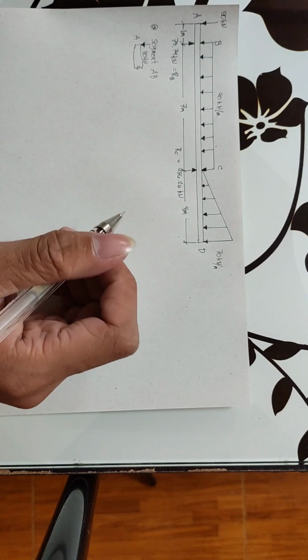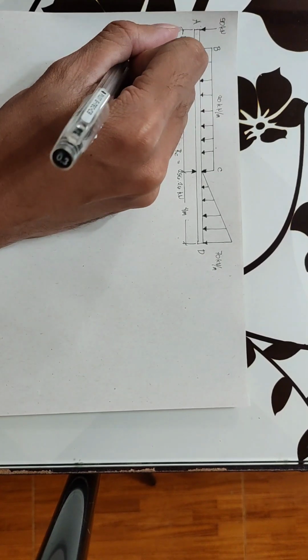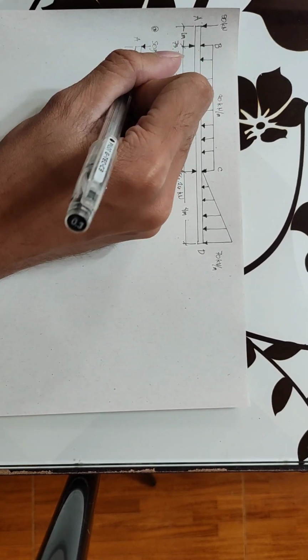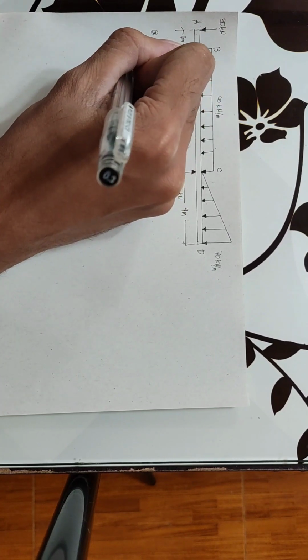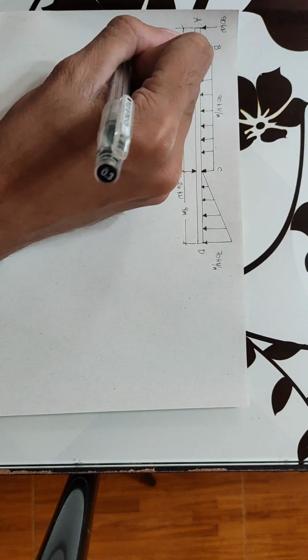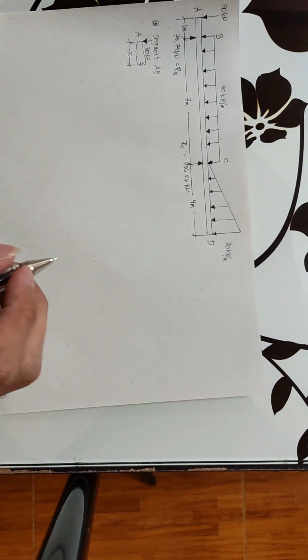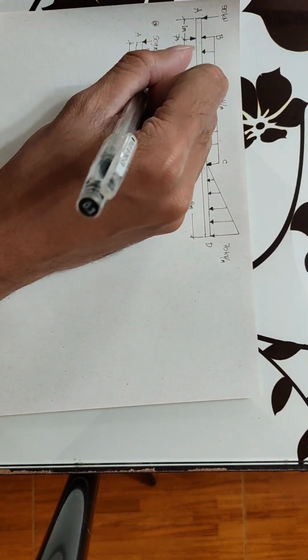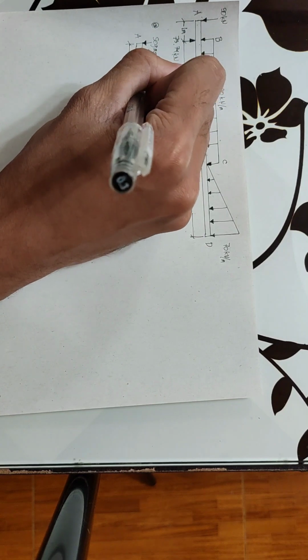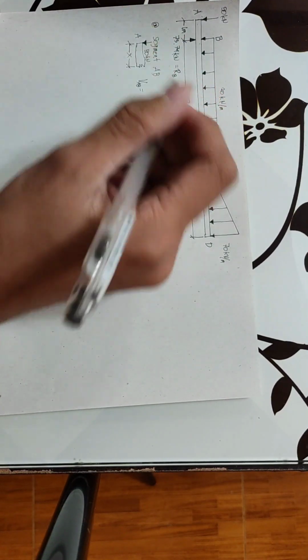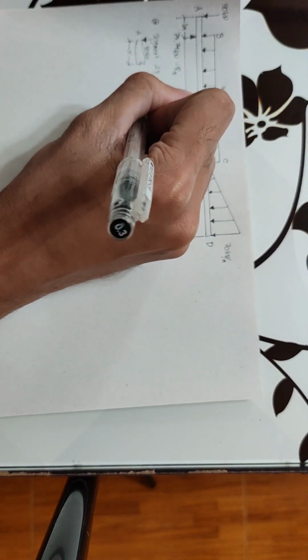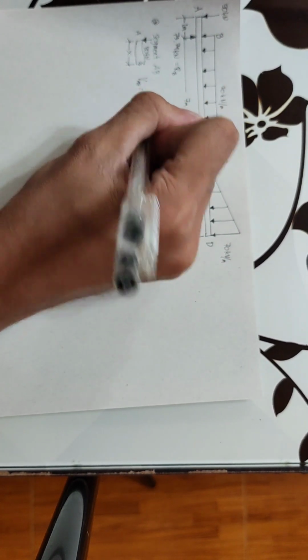Then we let the distance from A to the cut be X. So the shear AB will be, since it's downward, negative 50 kilonewton.